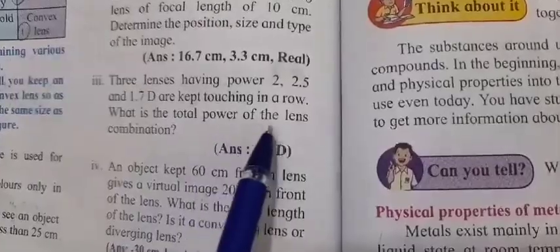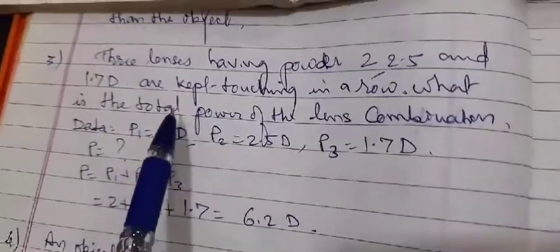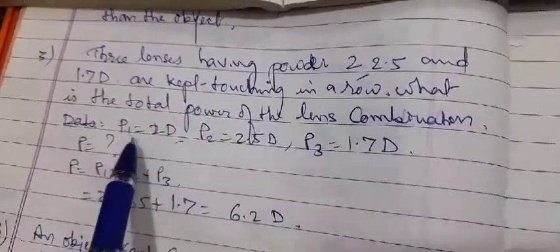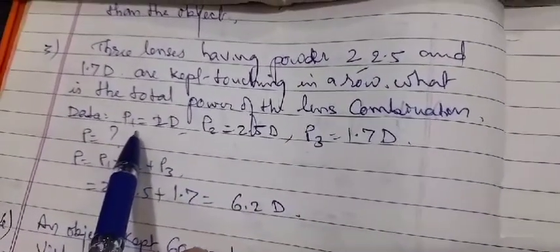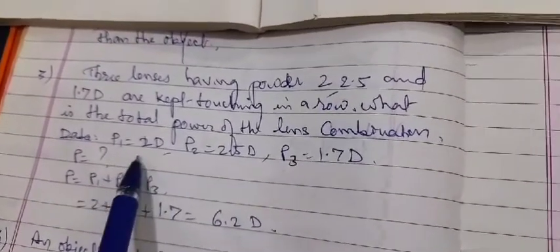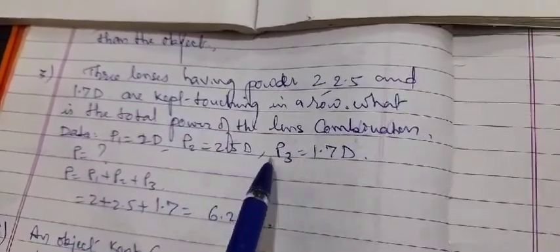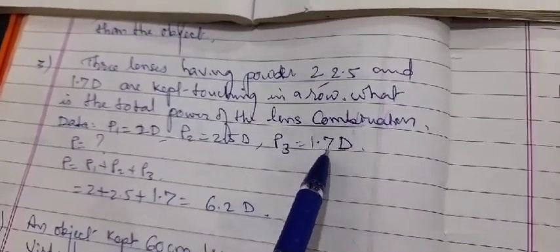What is the total power of the lens in the combination? Okay, so we can consider the powers as p1, p2, and p3. So p1 is equal to 2 diopter, p2 is equal to 2.5 diopter, and p3 is equal to 1.7 diopter.